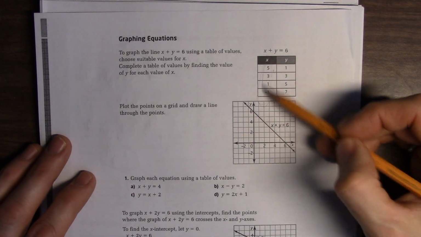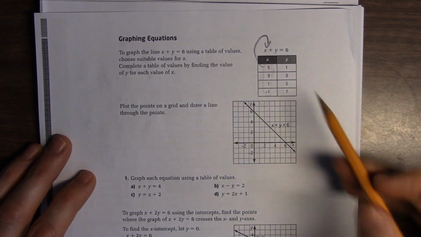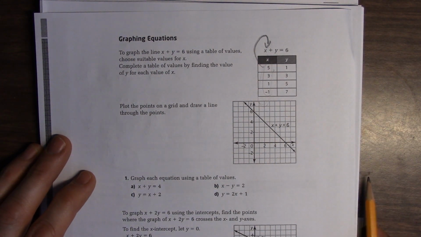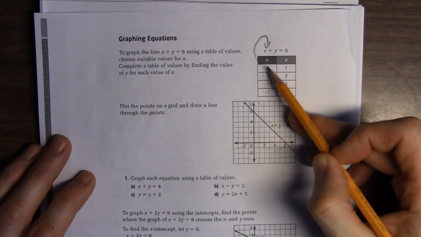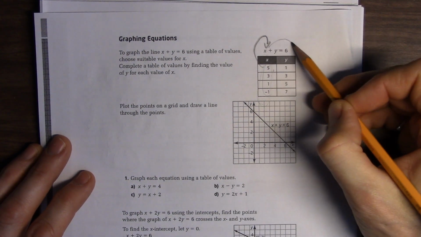Next, you take those values and you sub them in to the value of x, and you solve for y. If I take the x value here, 5, I put it in for x here, 5. To isolate y on its own, I got to move the 5 to the other side.